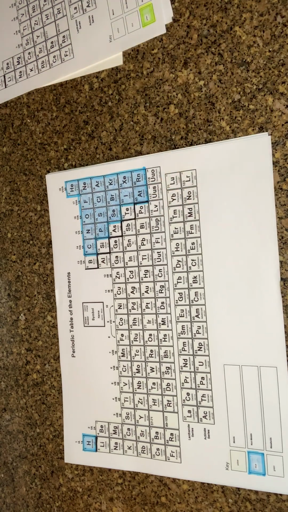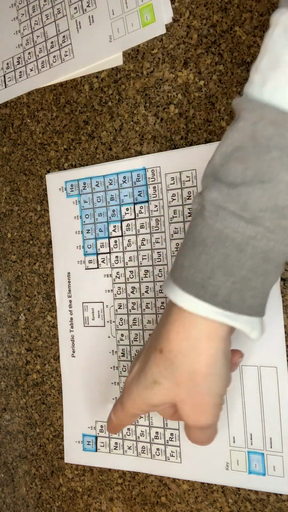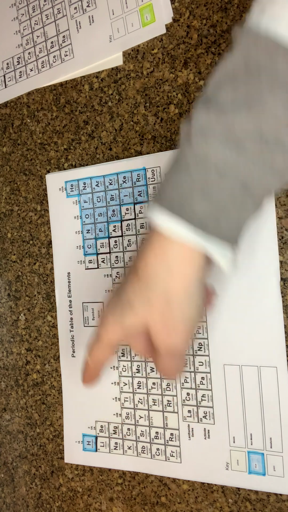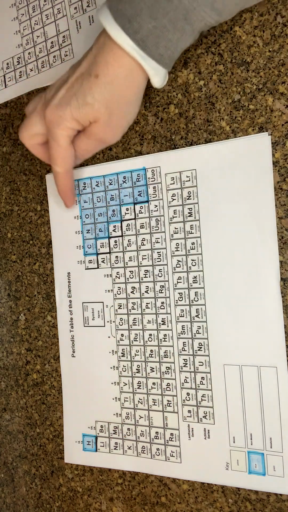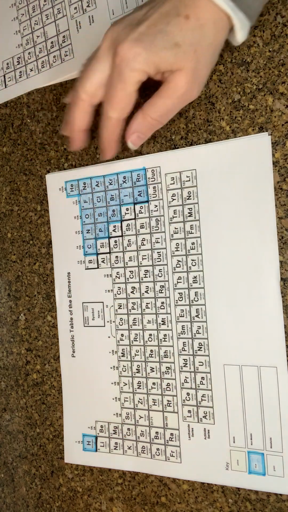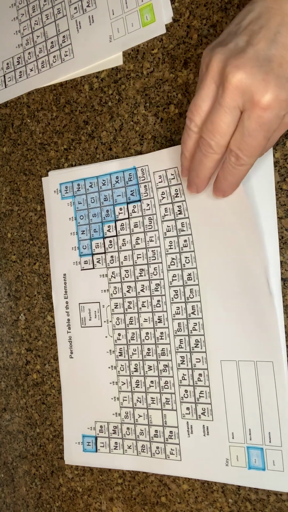They all have similar properties, which is why they are considered non-metals. And hydrogen is a non-metal, and he has similar properties to all these non-metals. So that's why we want to make sure that he's also colored blue.